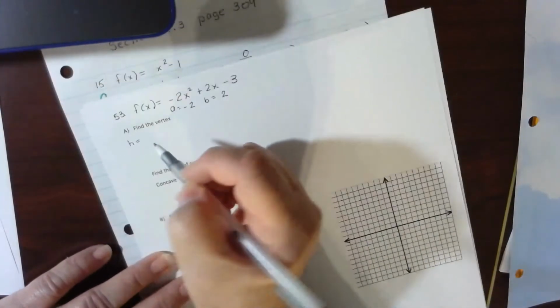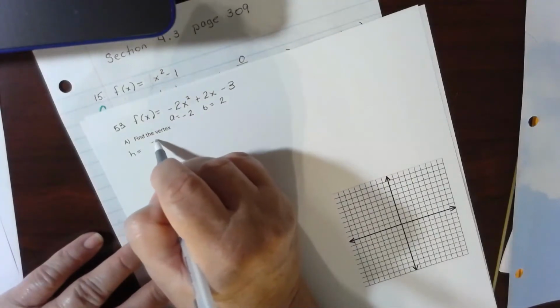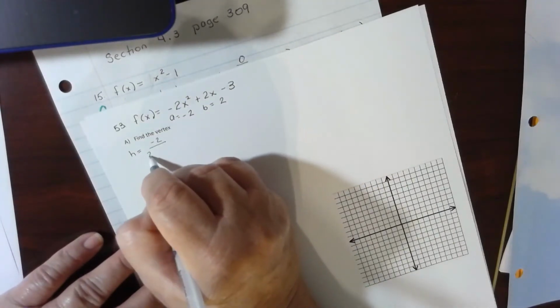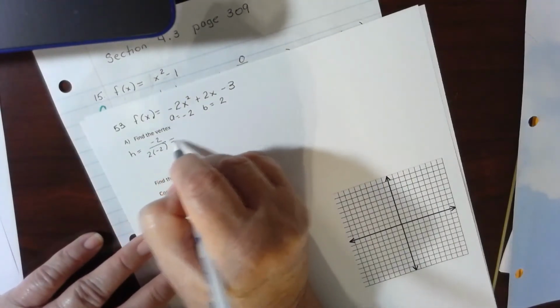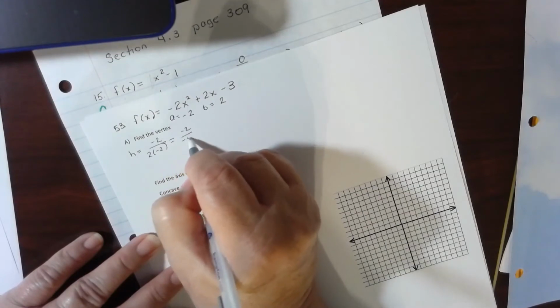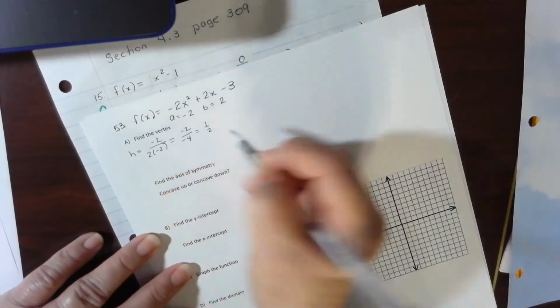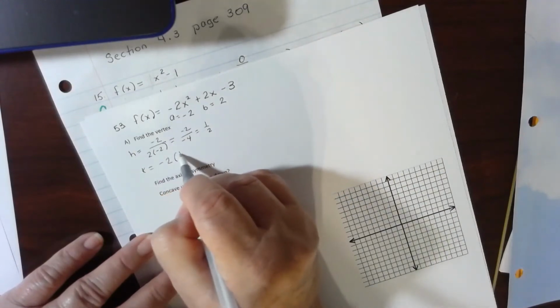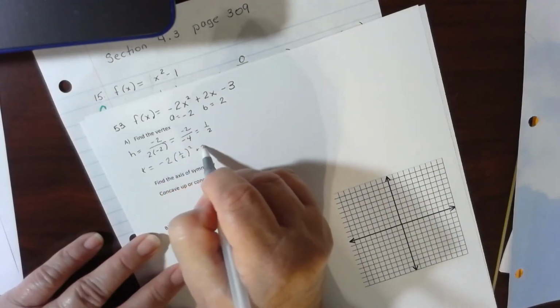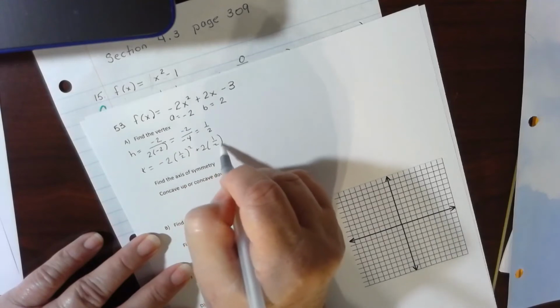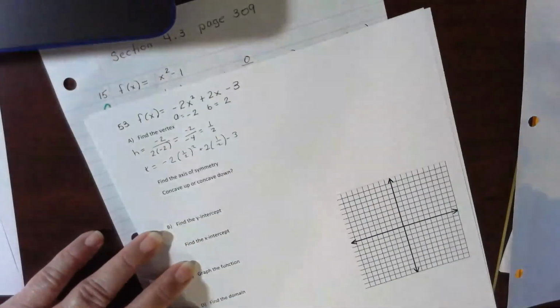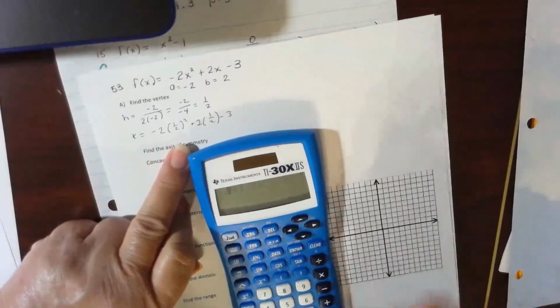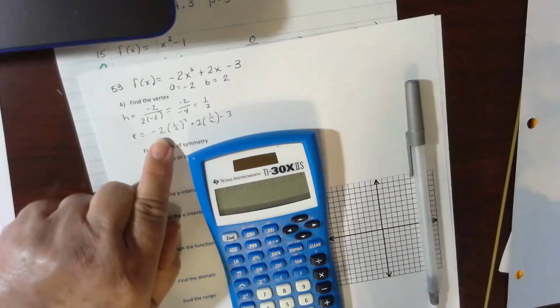H, opposite of B over 2A, which is 1/2. Okay, remind you that you can do this arithmetic on your calculator, so I'm going to do it that way to model that.